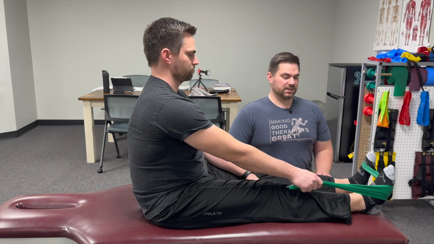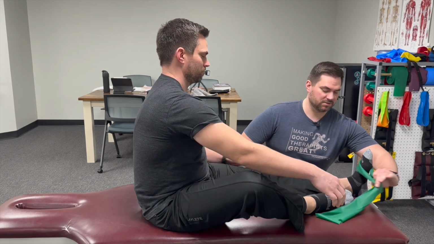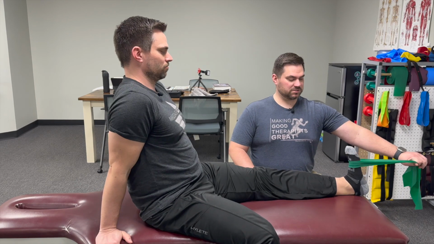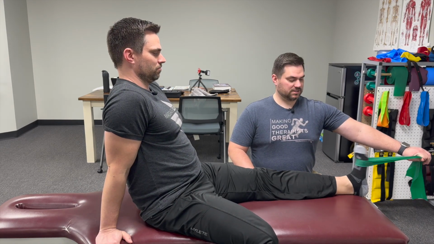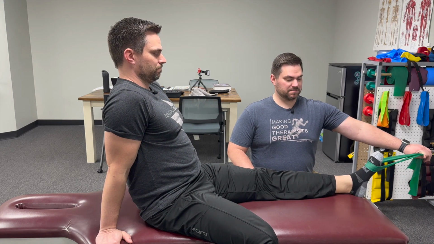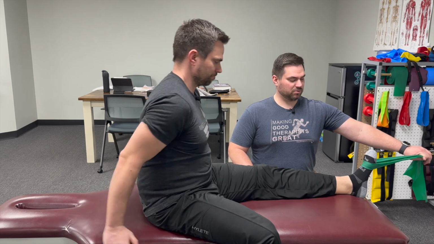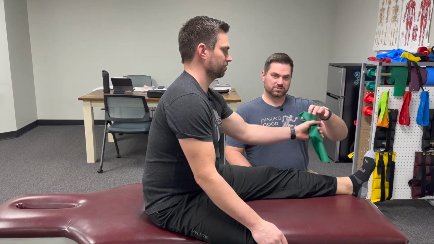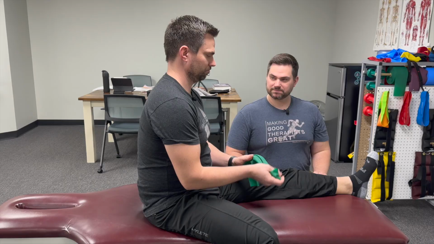And the main one they would need help with, and the therapist would hold, is to have them do dorsiflexion. And at home they could tie the band to something to pull against. So those are some band exercises for strengthening.